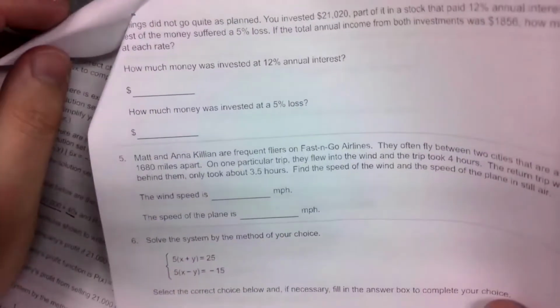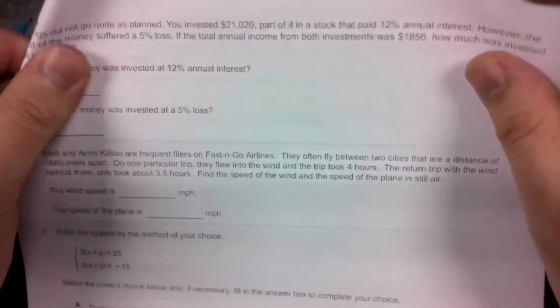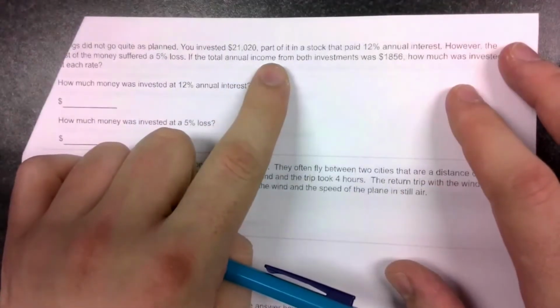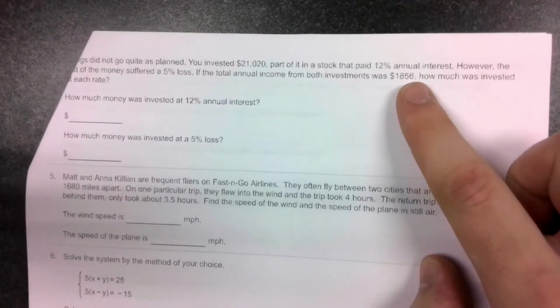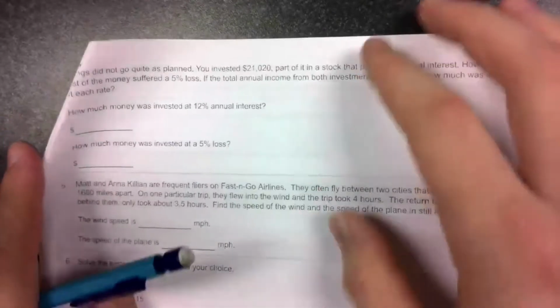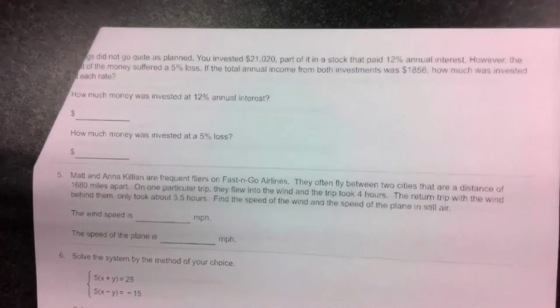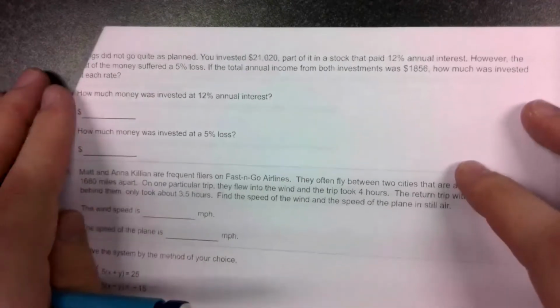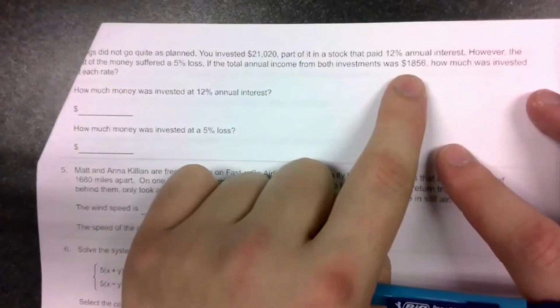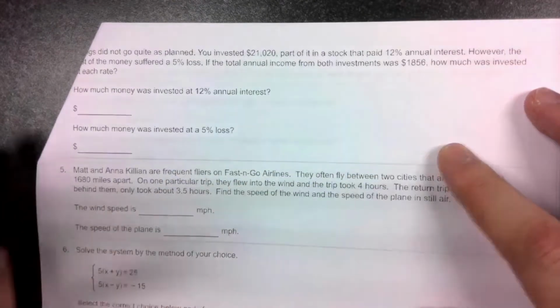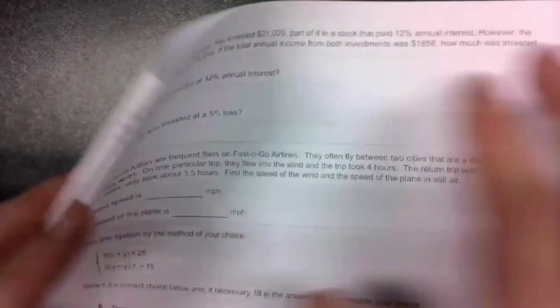Okay. On the next page, this one says, things did not go quite as planned. You invested $21,020, part of it in a stock at 12% interest. However, the rest of the money suffered a 5% loss. So it says if your total annual income from both investments was $1,856, how much was invested at each rate?